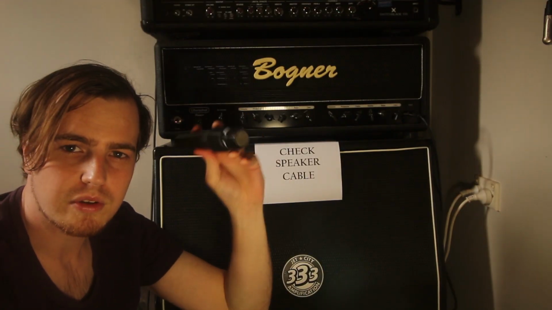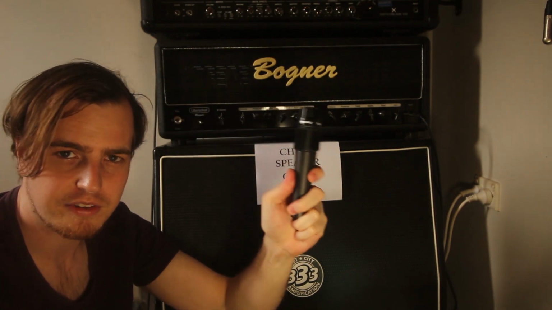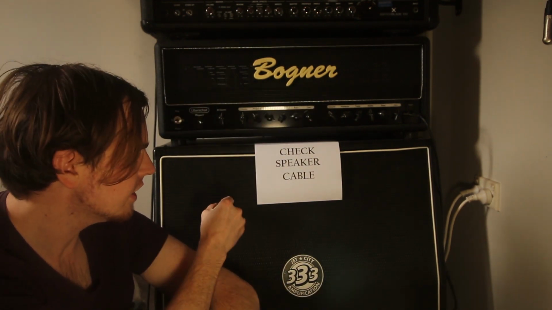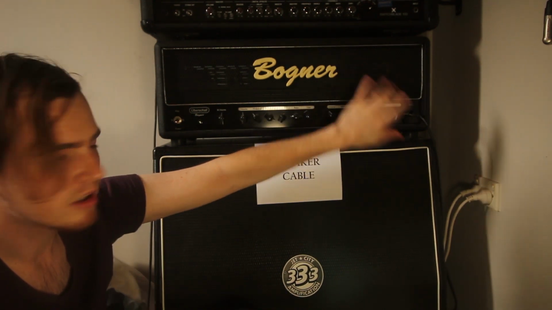So the first thing you want to do is take your microphone, which in this case is the trusty old SM57, and find yourself a sound that you like. We're going to be using the Hogner.